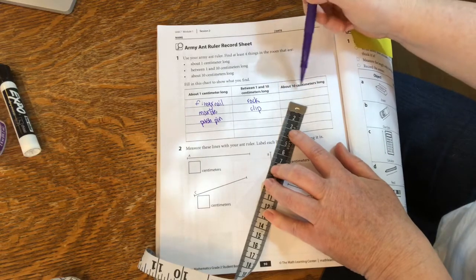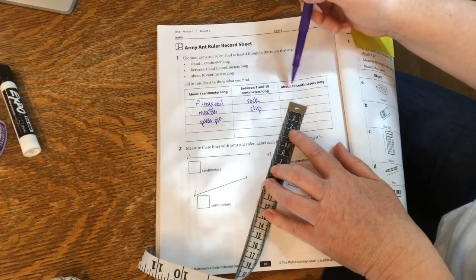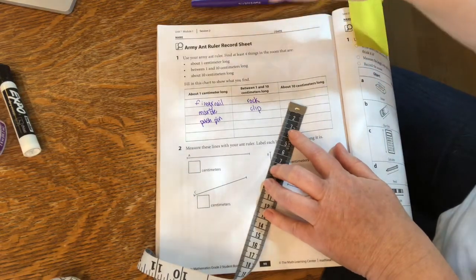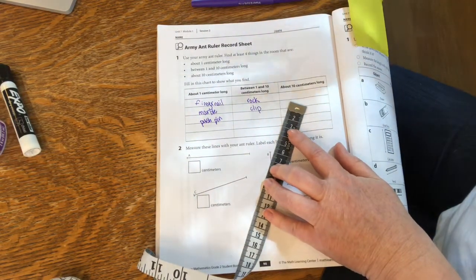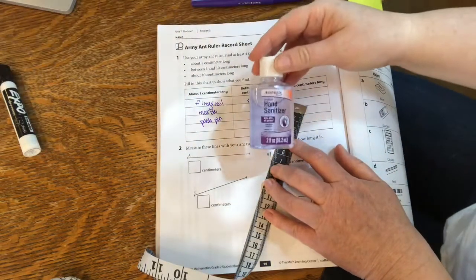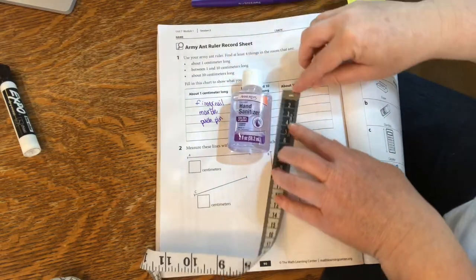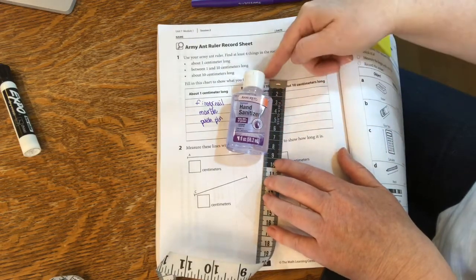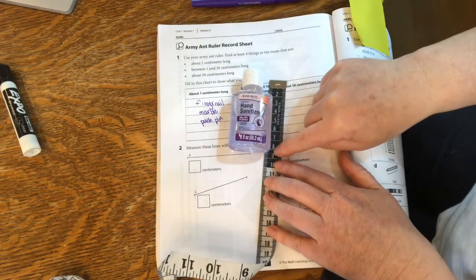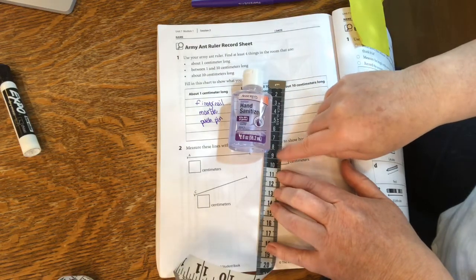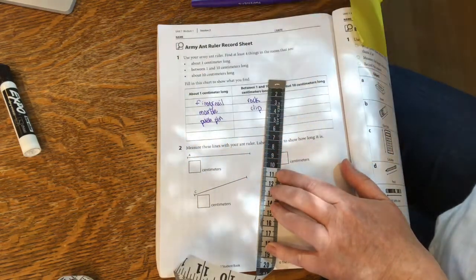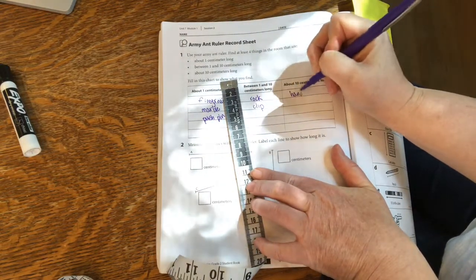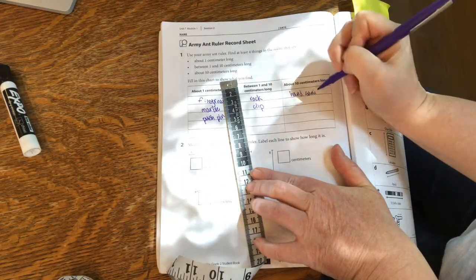And then over here, we're going to find some things that are about 10 centimeters. It doesn't have to be exactly 10 centimeters, but it can be like 9, 10, 11, or 12 centimeters long. I have my little trusty hand sanitizer here. Let's line that up. And it's just a little bit over 8. It's like 8.5 centimeters. Not quite 10, but pretty close. So I'm gonna use that hand sanitizer.